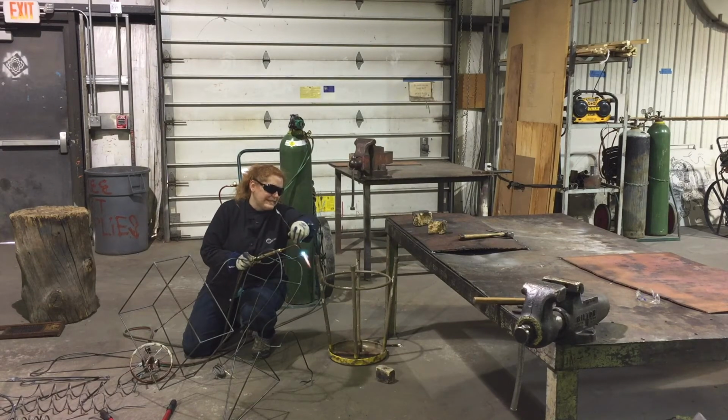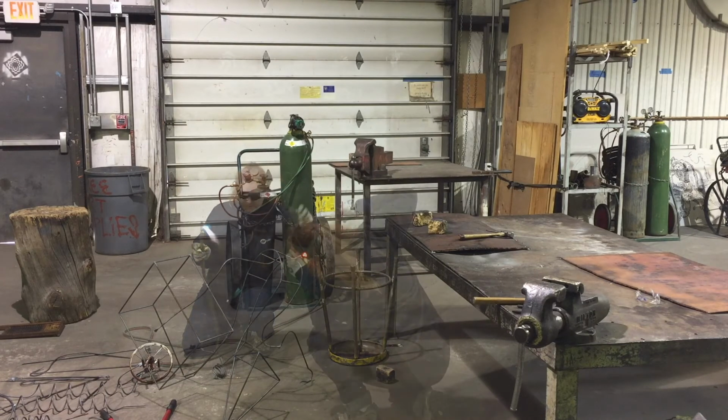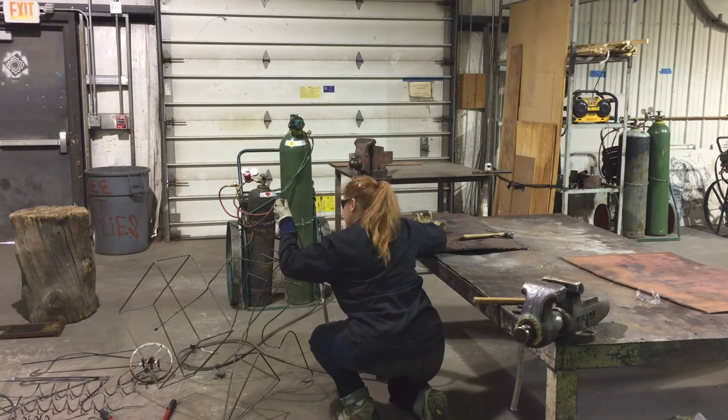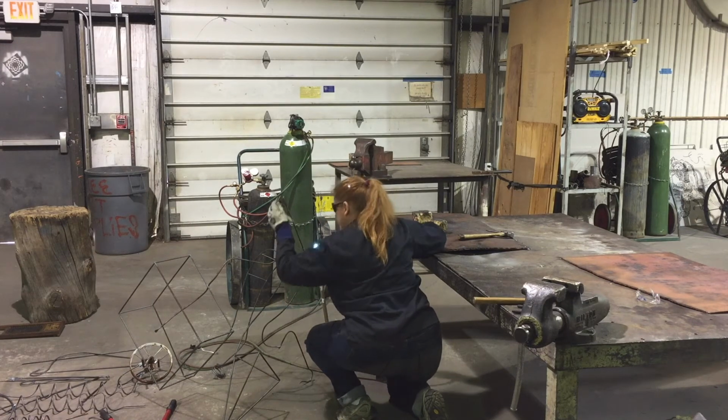So I'm getting both pieces hot to tack them. Remember, your metal flows towards heat. So if I want this piece that I'm holding up here to tack onto the one that's attached to the sculpture, I need to get that one attached to the sculpture really hot and then force that grip in there. Again, this is going to have to support some weight, so I want a pretty strong weld.